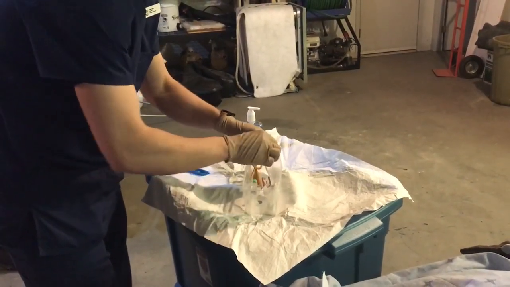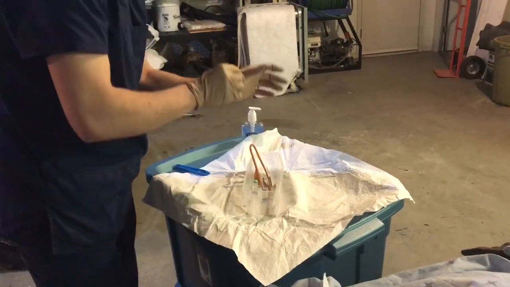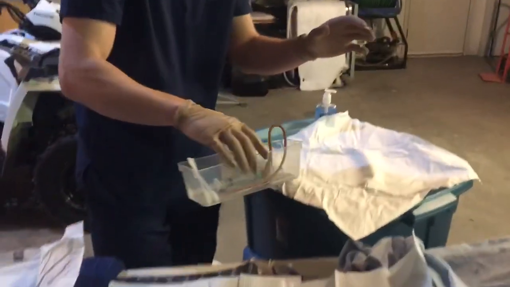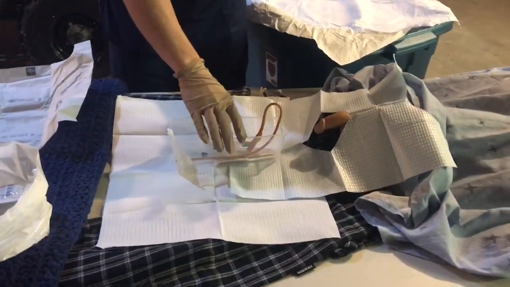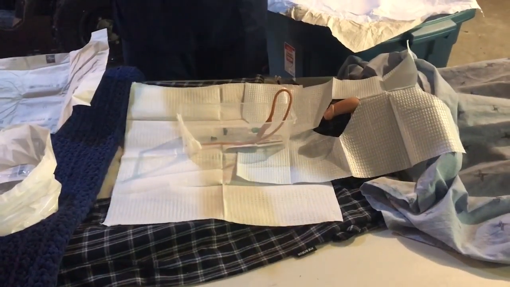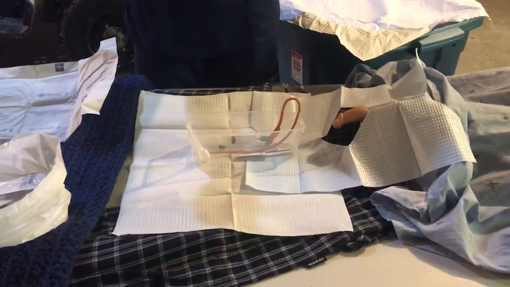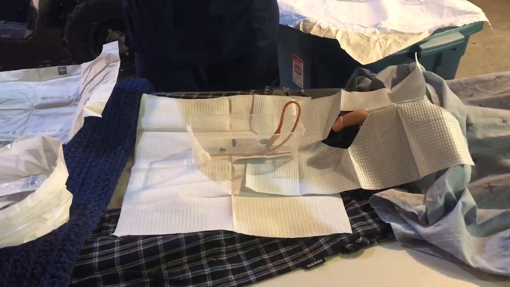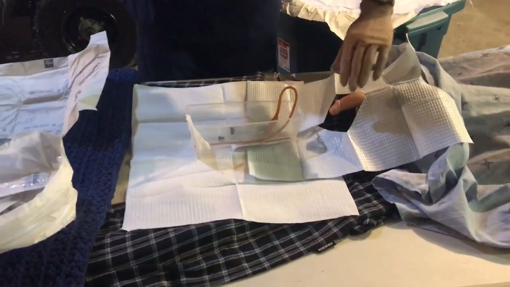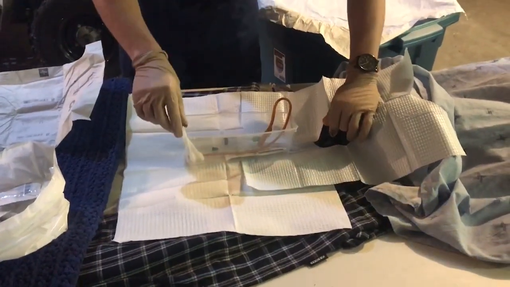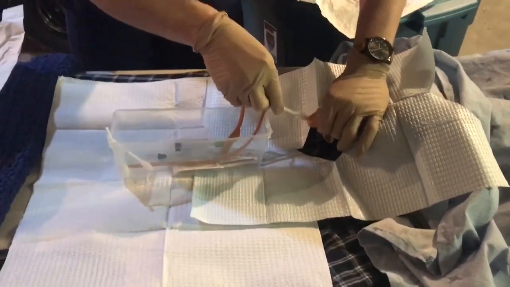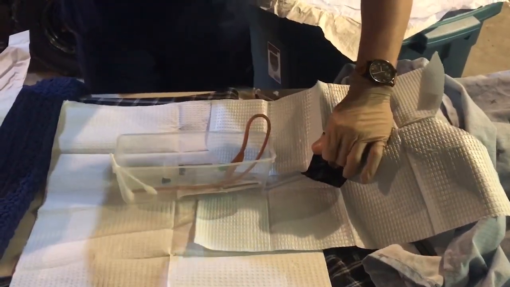Alright, once that's done, I'm going to move our tray between the patient's legs. So once that's done, I'm going to note that our patient is circumcised, so we don't have to worry about retracting the foreskin. So I'm going to grab the shaft of the penis and clean in a circular motion from the meatus to the base of the glans.